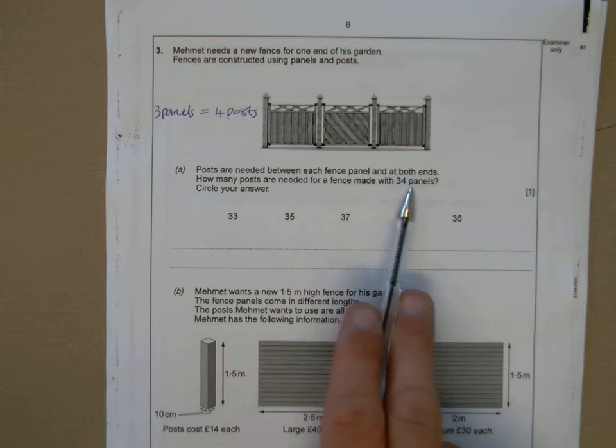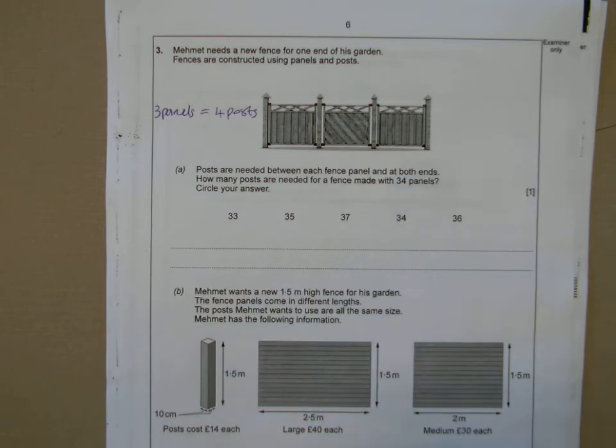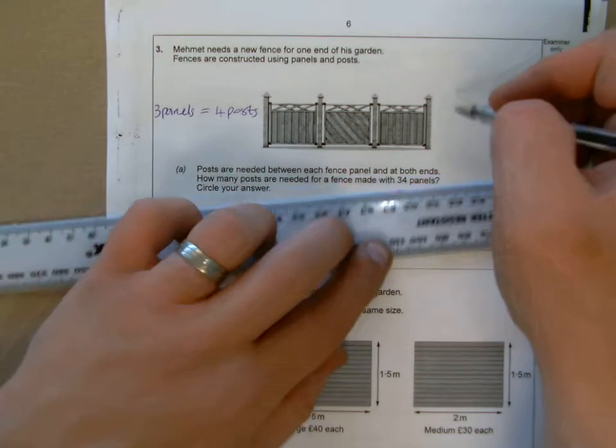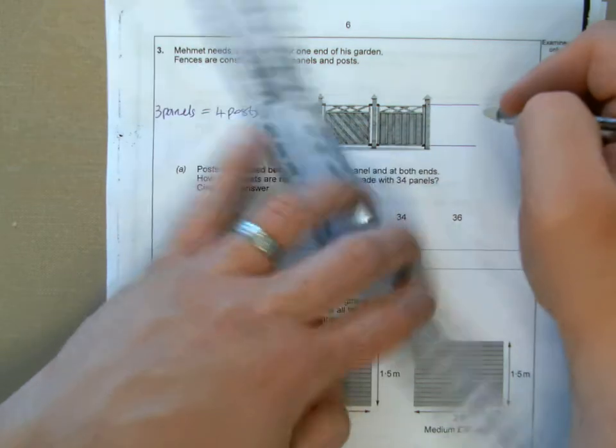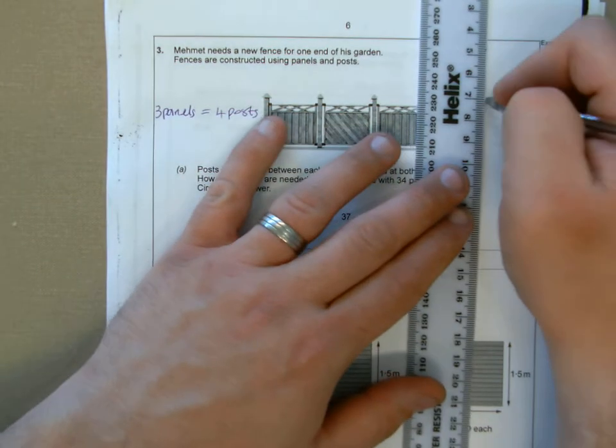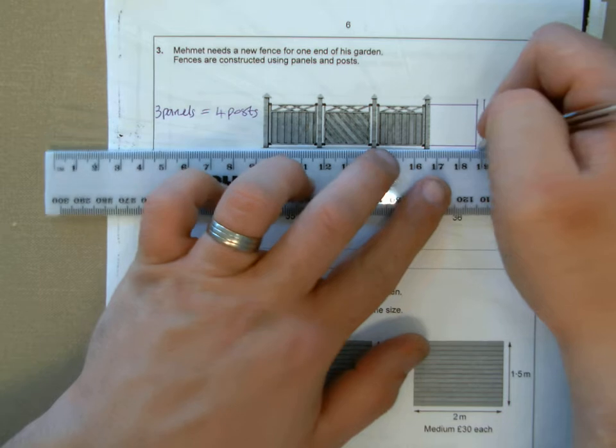Well, 34 panels might mean then one more, so we have 35 posts. Let's just maybe double check that. If I draw in another panel here, a rough sketch, and then of course a post at the end, let's see if that's true with this.